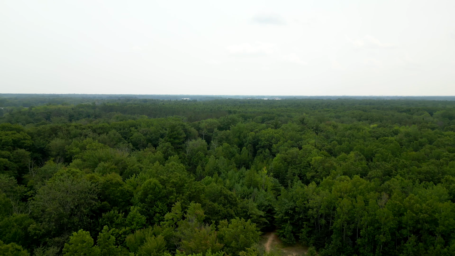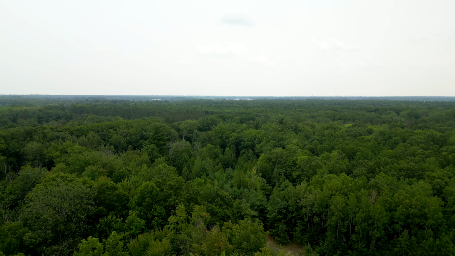So get out there, keep working with it, keep learning, and you'll find you'll be able to get some really good footage with this drone.